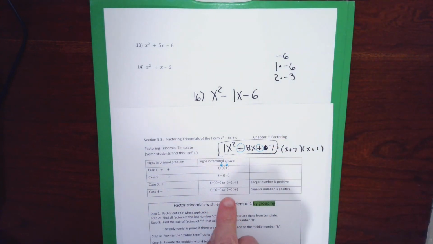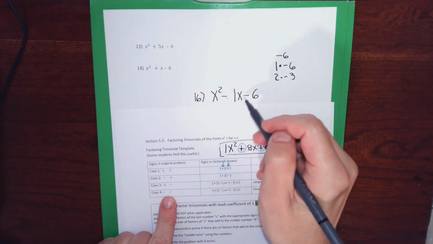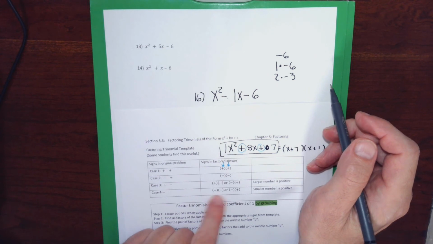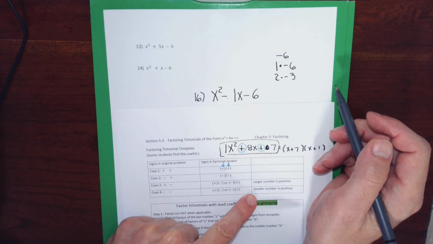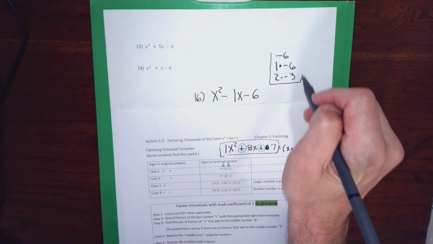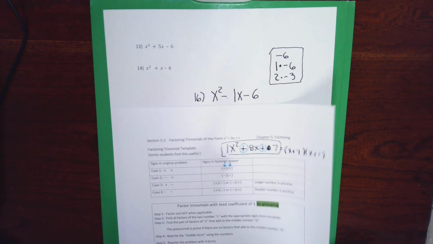So this template gives me some guidance. Signs in the original problem, first sign is a minus, second sign is a minus. I'm looking for plus and minus numbers. Smaller one positive means bigger one negative. That's my step of getting the potential numbers to break up the middle term.